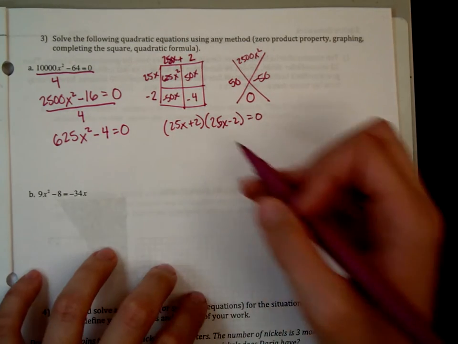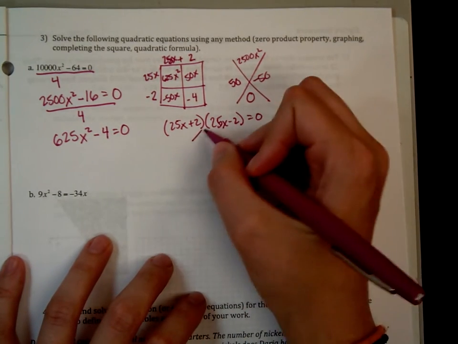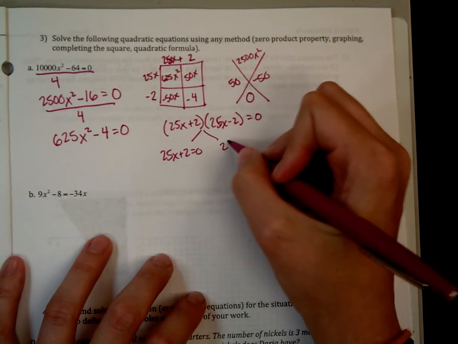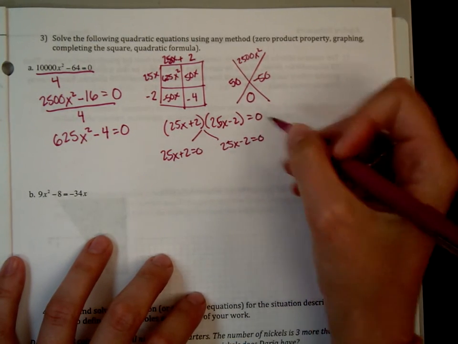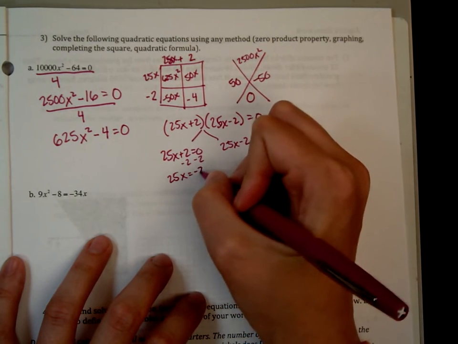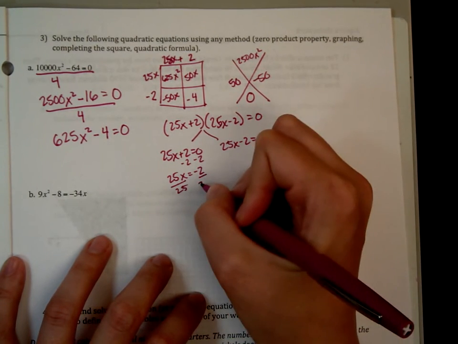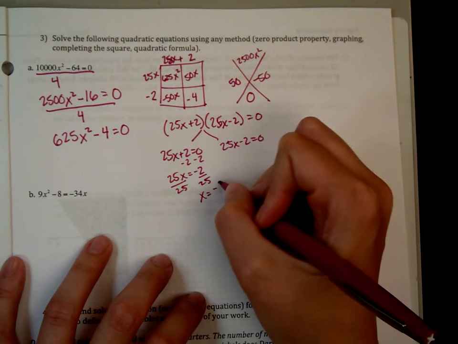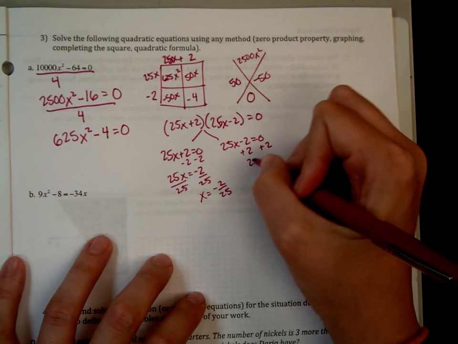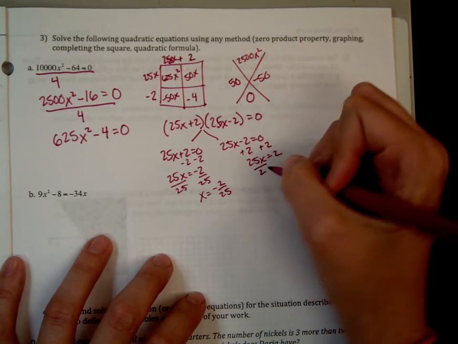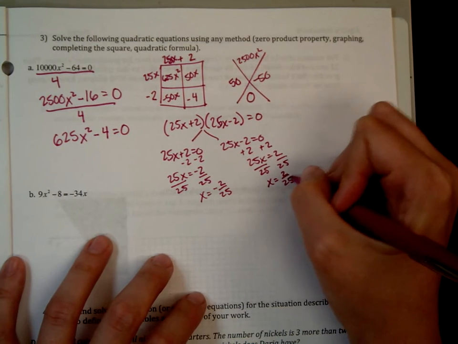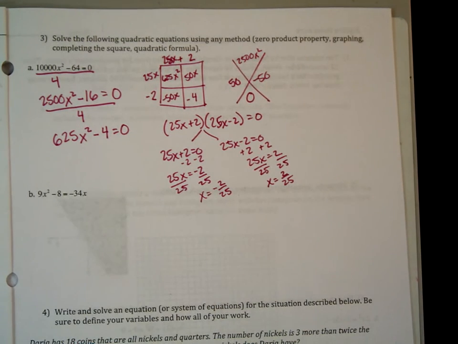And then I use the zero product property. 25x plus 2 equals 0. 25x minus 2 equals 0. So we get x equals negative 2 over 25, or x equals positive 2 over 25. So those are our two answers.